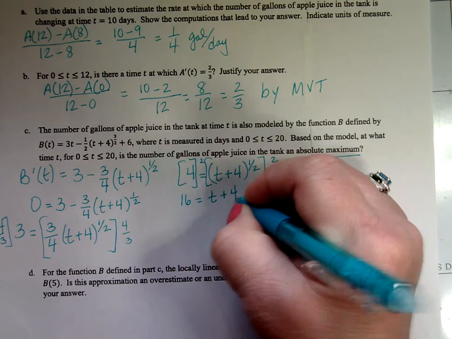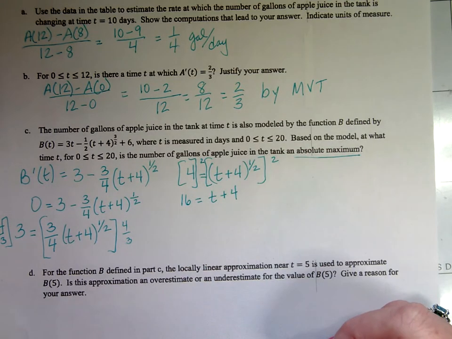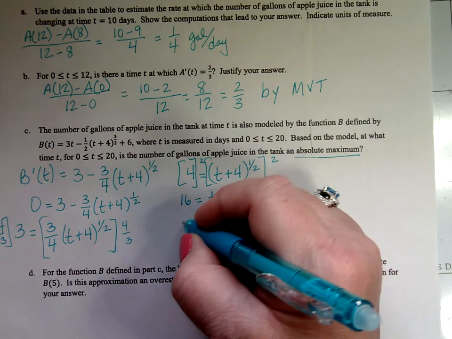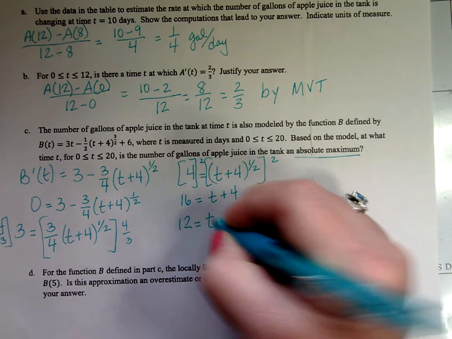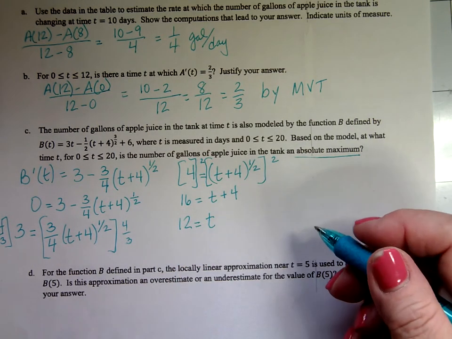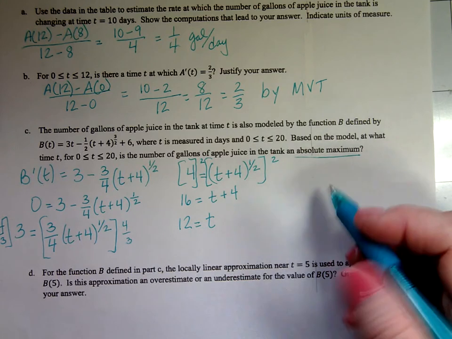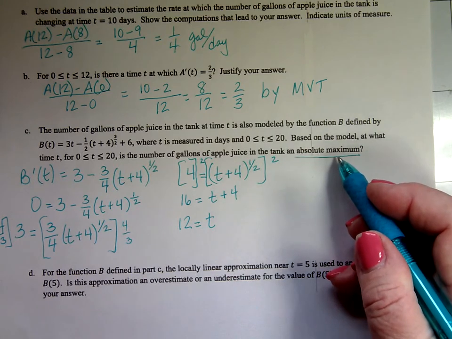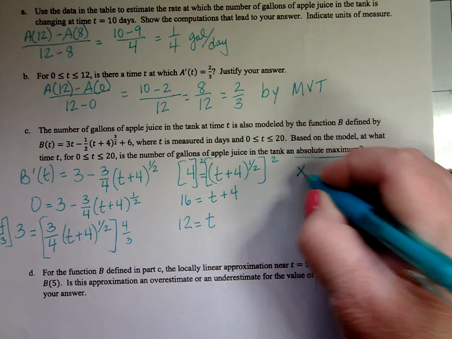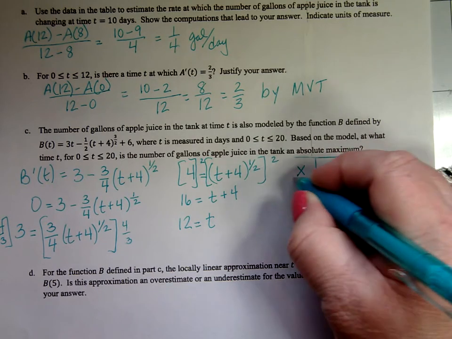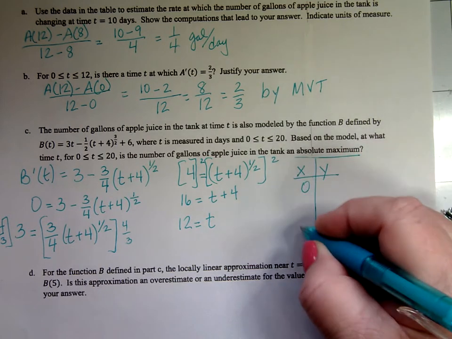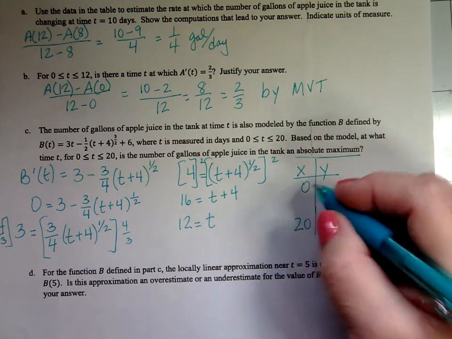Now I'm into a nice little algebra thing. I can take 4 away. I've got 12. 12 is my t. Am I done? The answer is no, because remember it's a maximum value that I'm looking for. So I need to make a table of values with my endpoints of 0 and 20 and the t value I just came up with.